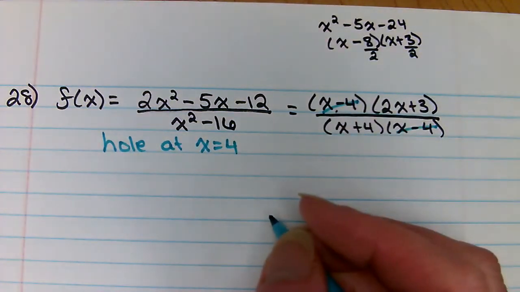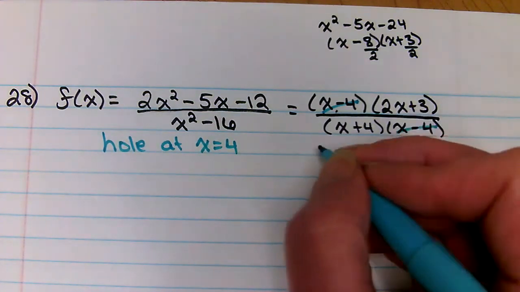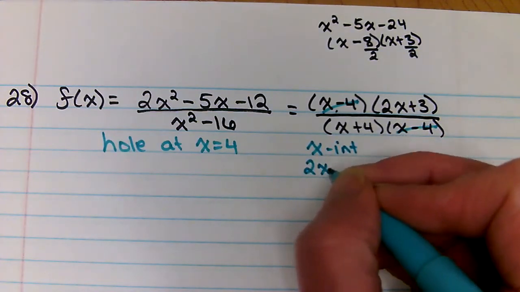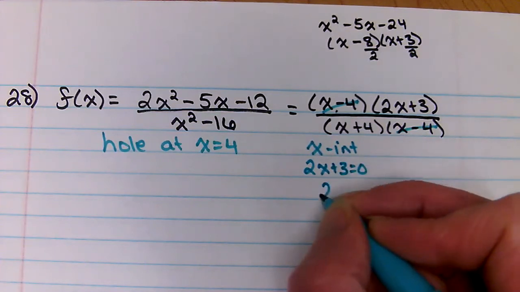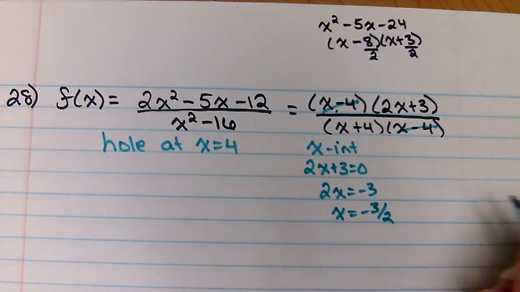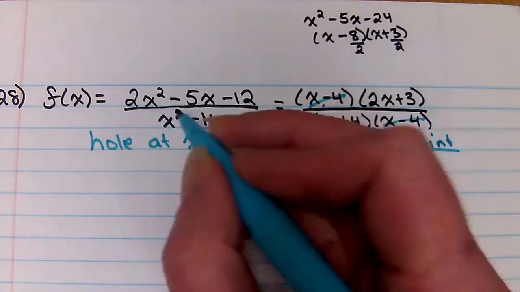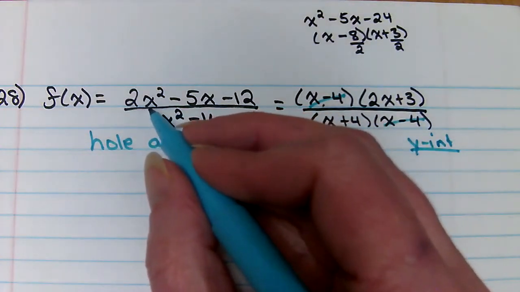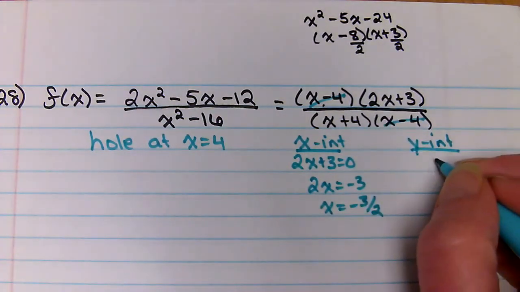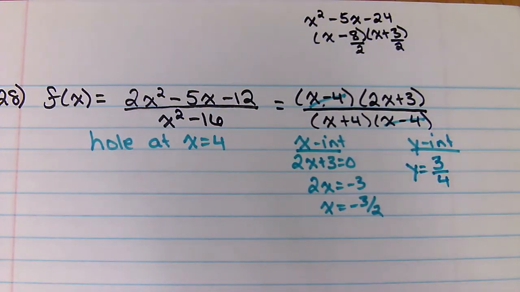Now let's talk about what we have left. 2x plus 3 in the numerator. That's actually going to give me my x-intercept. Now my y-intercept would be when x is 0. So I'm going to go back to this. Well, I could go here too. When x is 0, I have a 3 left and a 4 left. It's 3/4. Intercepts are easy.